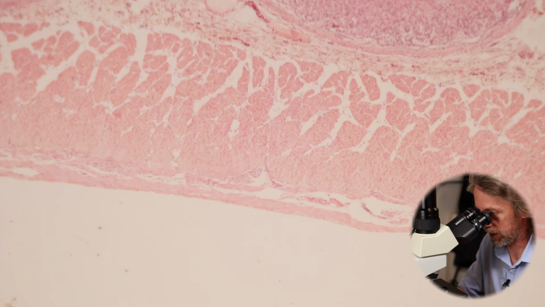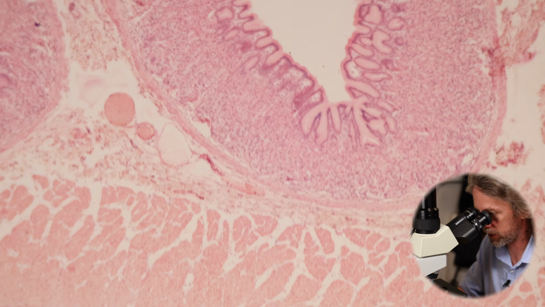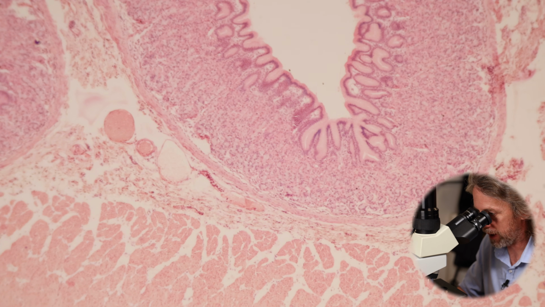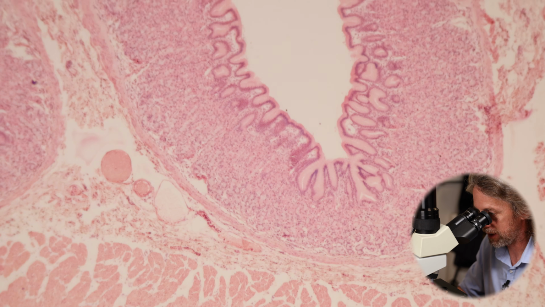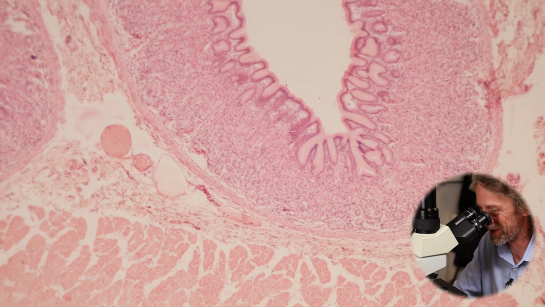That's like the shiny bit. Then we've got the muscle, and then we've got submucosa, a little bit more muscle. Lamina propria there is kind of mixed up with the epithelium. It looks like I'm not talking rubbish. It does look like it's got the same layout as the esophagus.